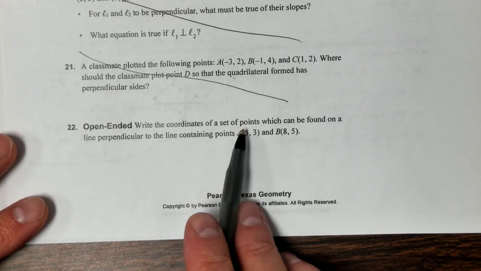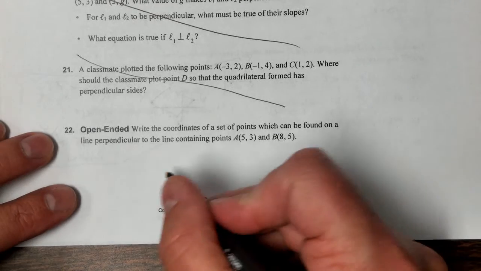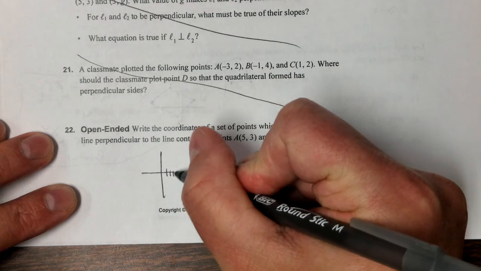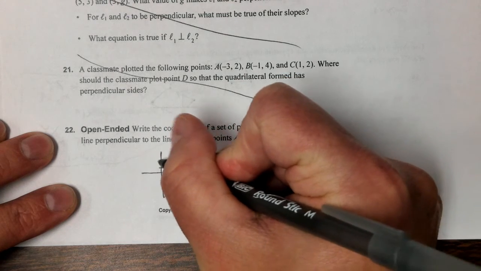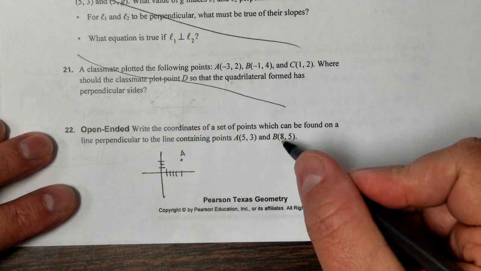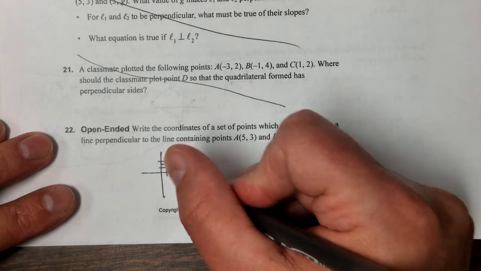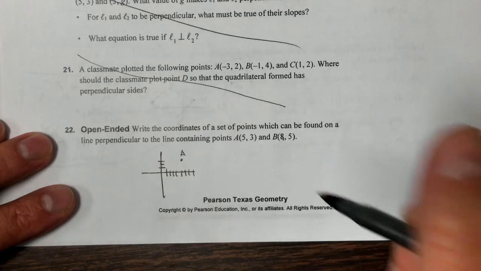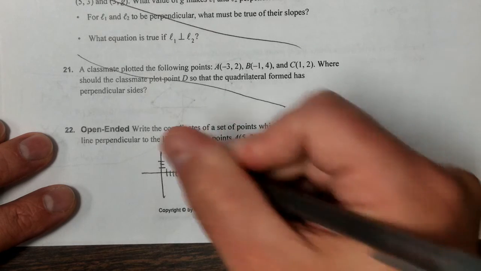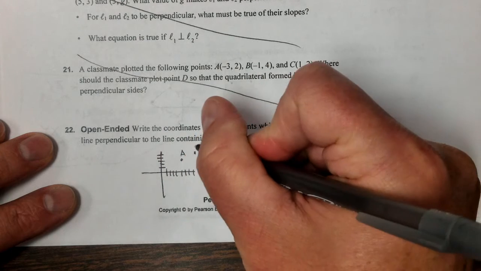Write the coordinate that can be found on a line perpendicular to this. Here's where 5, 3 is, which is A. And then we got B is 8, 5. So 5, 6, 7, 8. And this one's B.